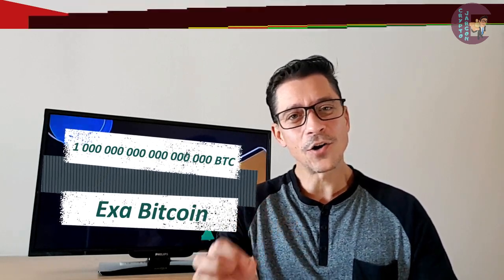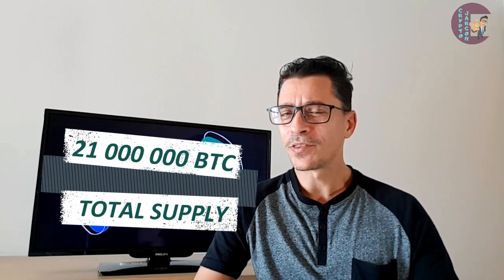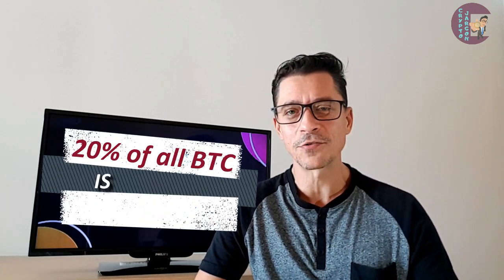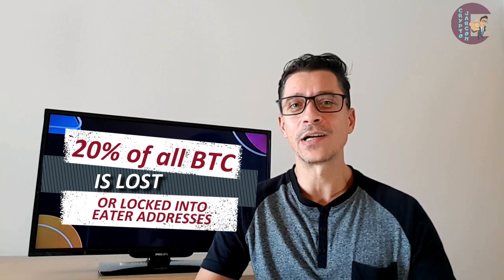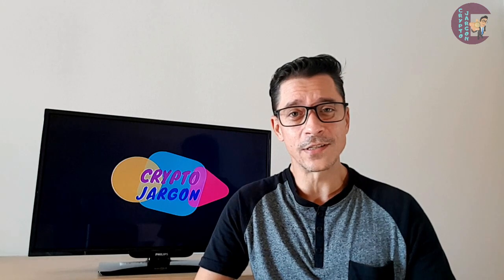But these are only hypothetical numbers, since Bitcoin's total supply is limited to 21 million coins, and with more than 20% of this already being lost or locked into Ether addresses, I don't really see any practical use for these numbers. Not sure what an Ether address is?